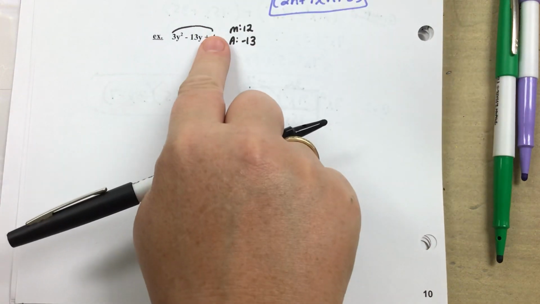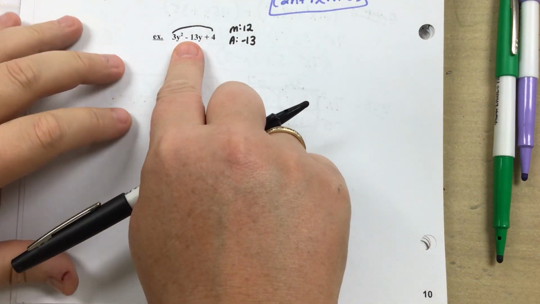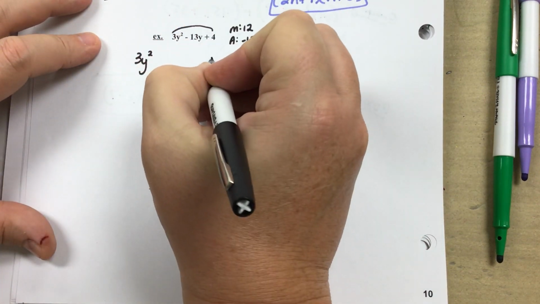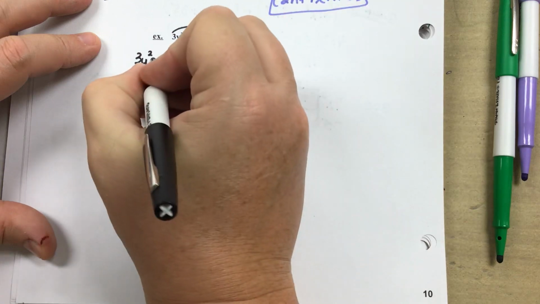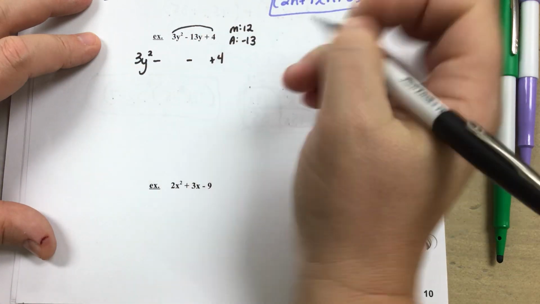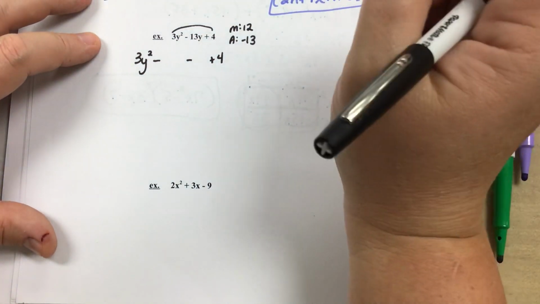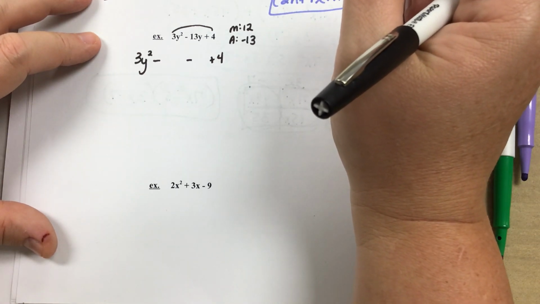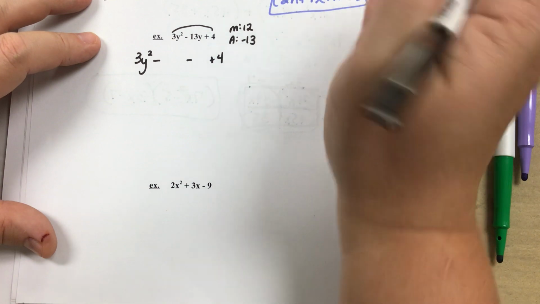So since it's a positive at the end and a negative in the middle, both of them have to be negative. So again, I'm going to keep the first term, and I'm going to keep the last, and I'm going to split the middle one up into 2 negatives. So again, what multiplies to give me 12 and adds to give me negative 13? Hopefully you're thinking negative 1 and negative 12.